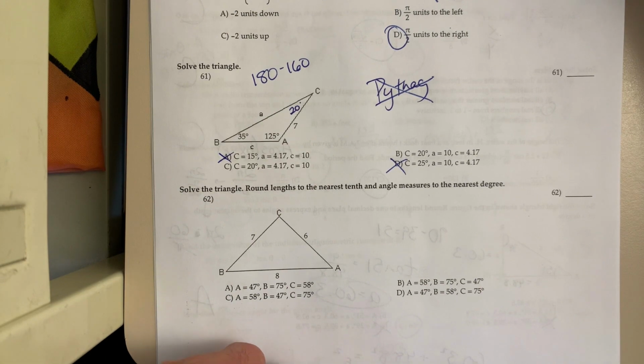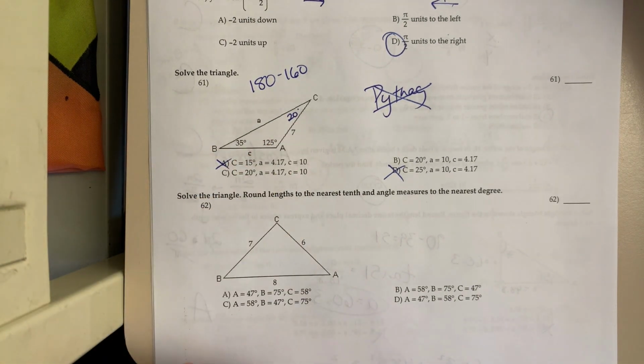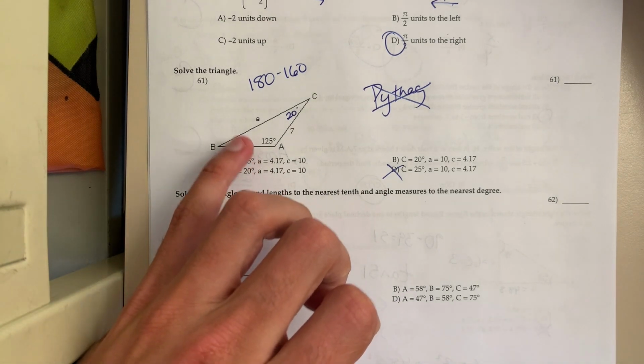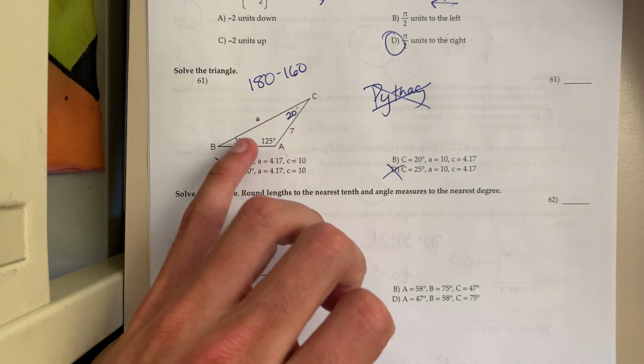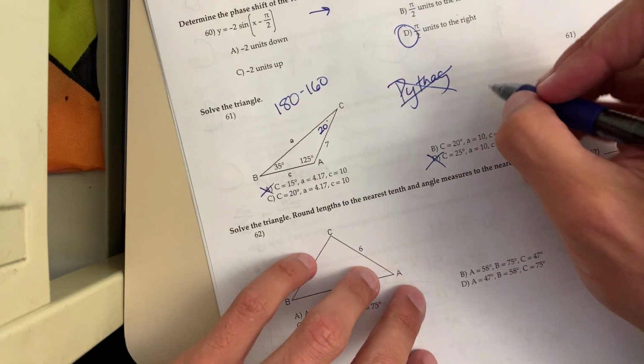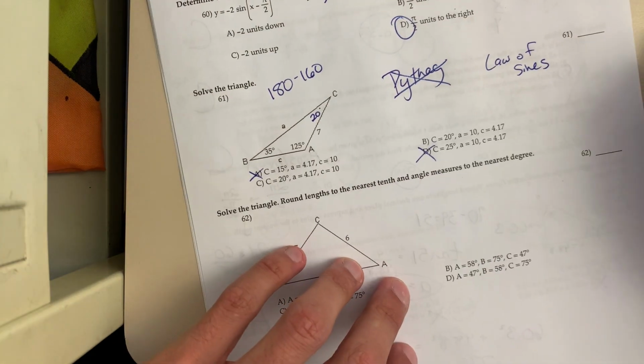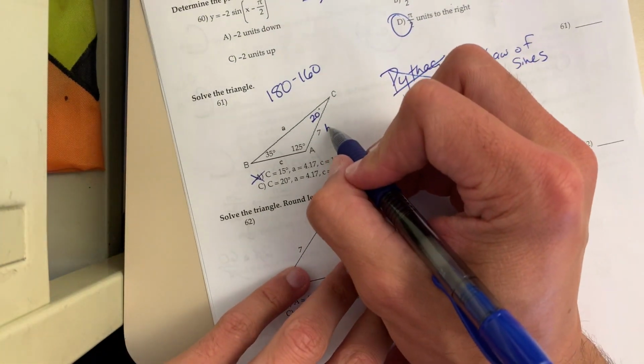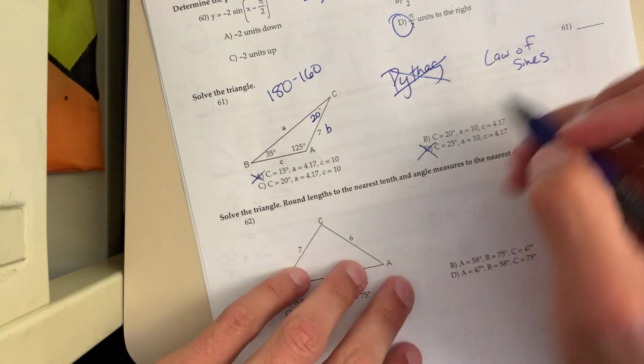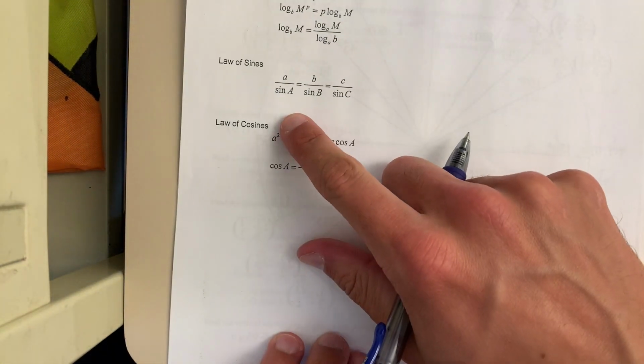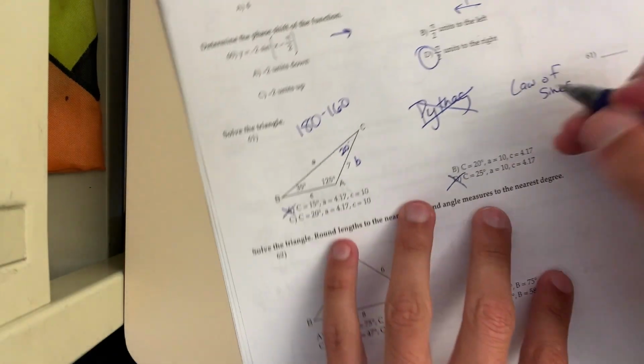So if I'm told two of the angles, it's easy to find the third one, right? But again, in this situation, I know all my angles, and I know one of my sides. So this would be a good situation for law of sines. I know my B angle and my B side. So again, you have your law of sines formulas right on the page here, right? That's just the ratios, right?